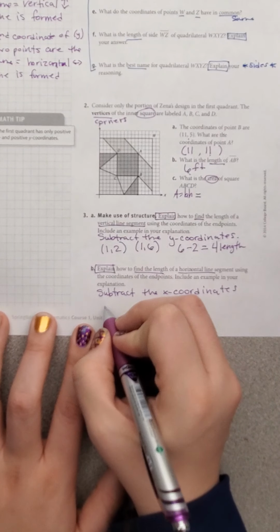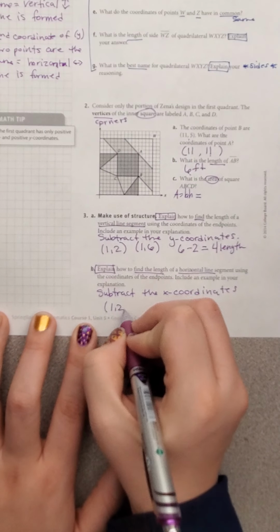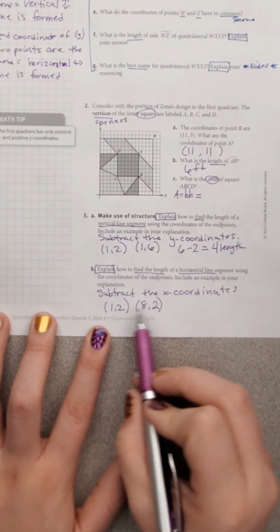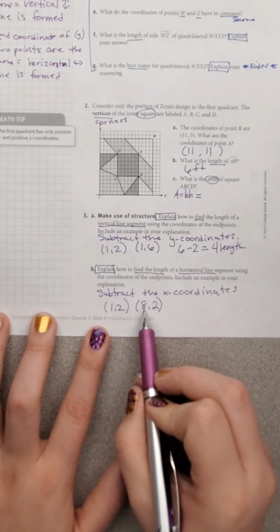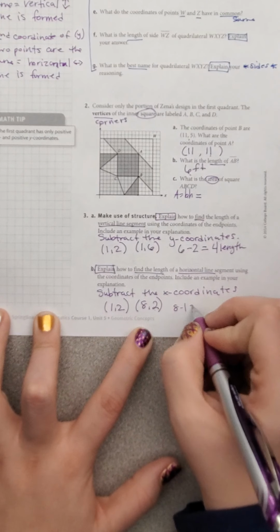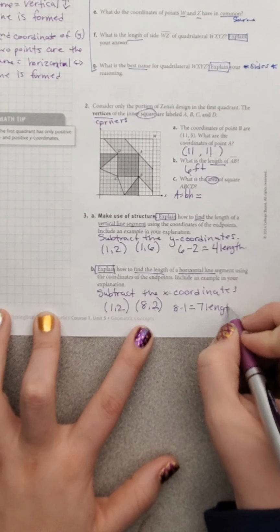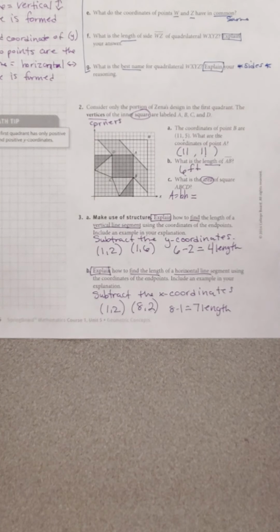So for example, if I had, let's do (1, 2) and (8, 2). So now my y's are the same, so I need to subtract my x's. So I do 8 minus 1, I get that segment is 7. Okay, whatever the measurement might be.